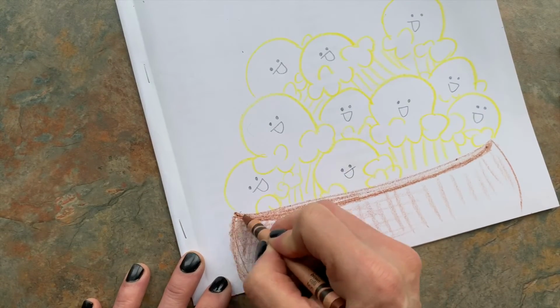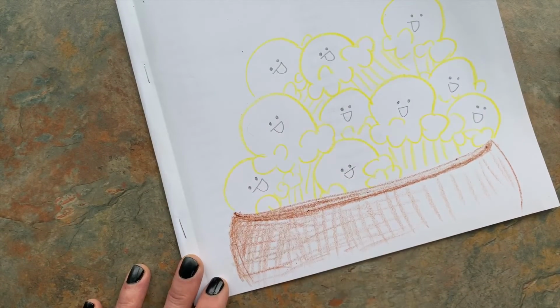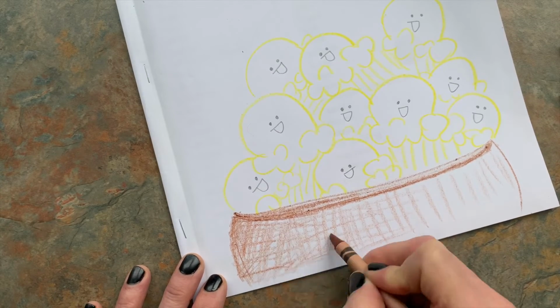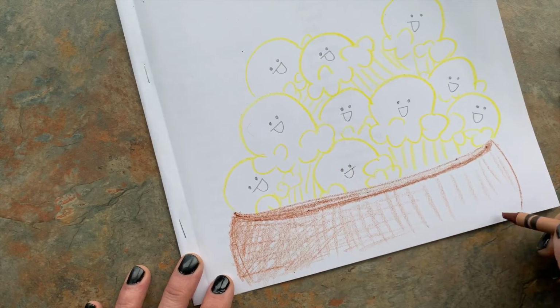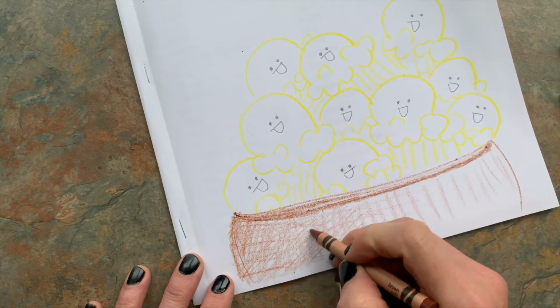So you guys kind of see how I'm trying to make it a little bit darker on the left side and a little bit lighter on the right side by how many lines I put on mine, and that is to help my bowl look a tiny bit 3D.